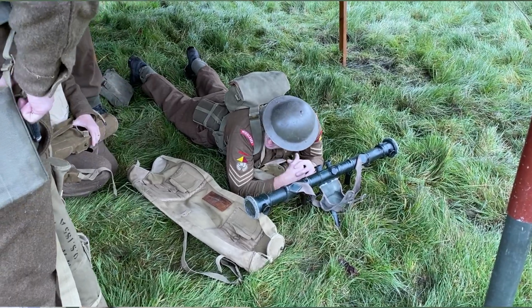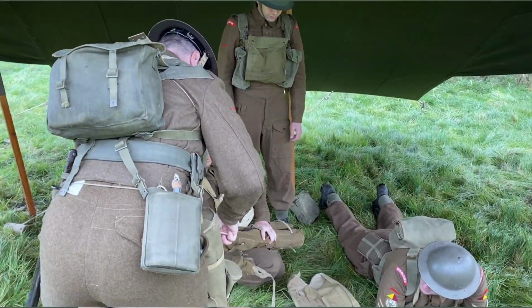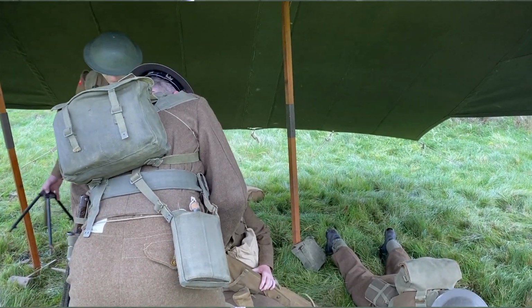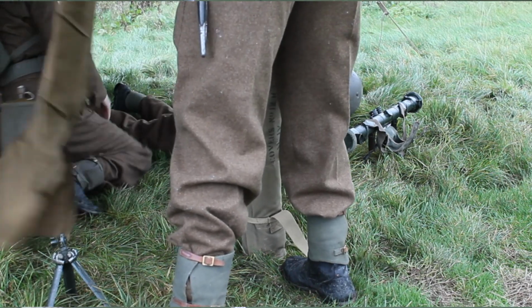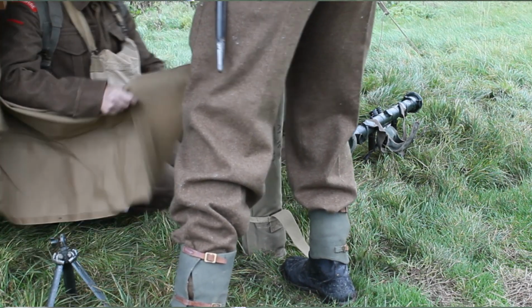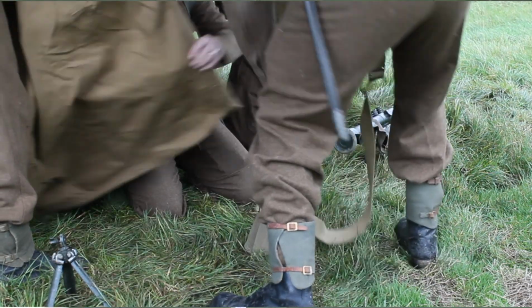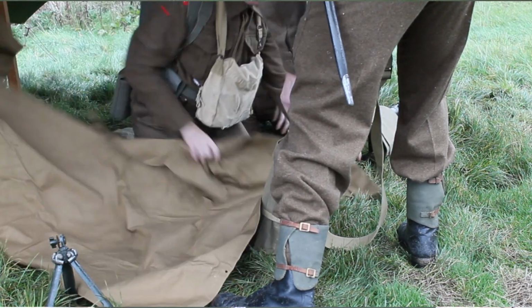And you guys aren't. Come on. Let's get those ground sheets laid out. I'm getting damp here. I shouldn't be getting damp. Whose ground sheet was this?